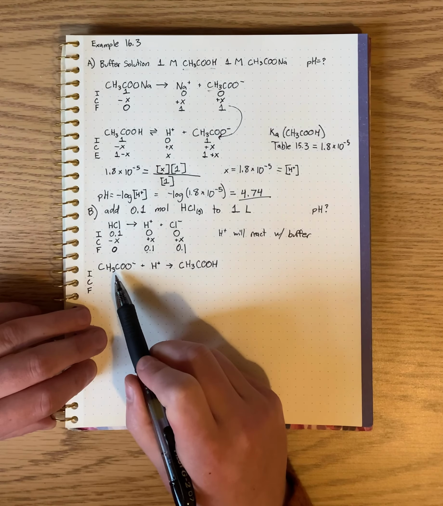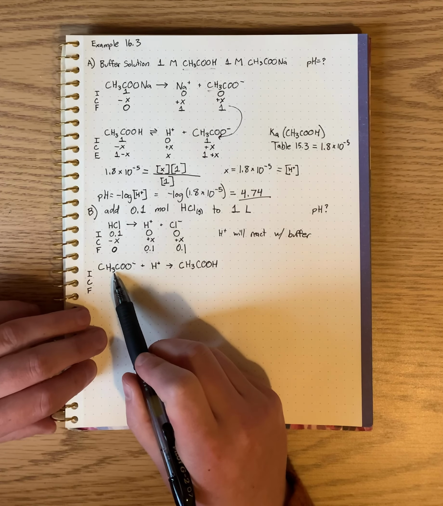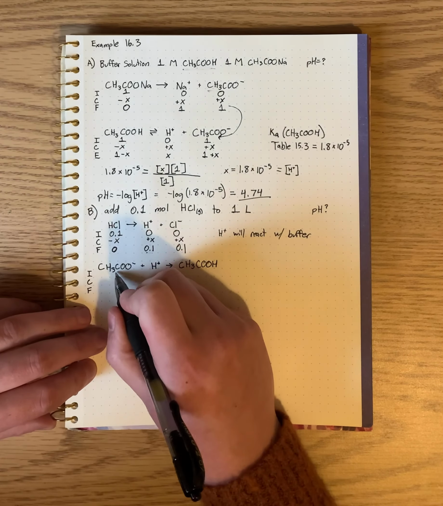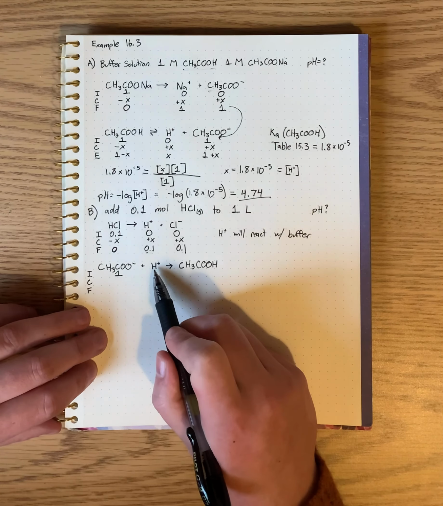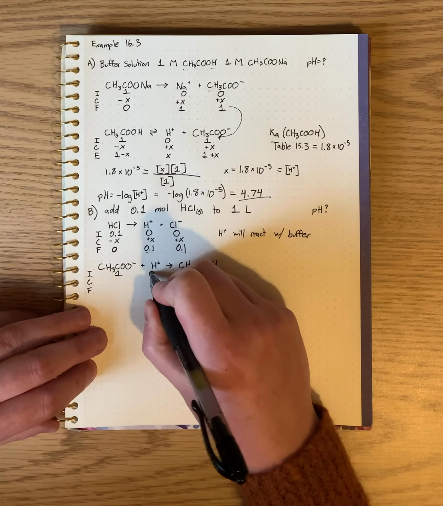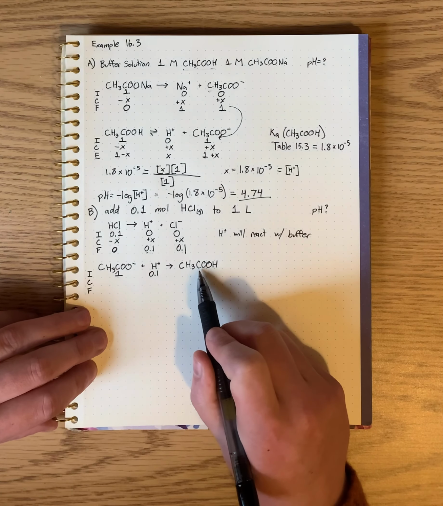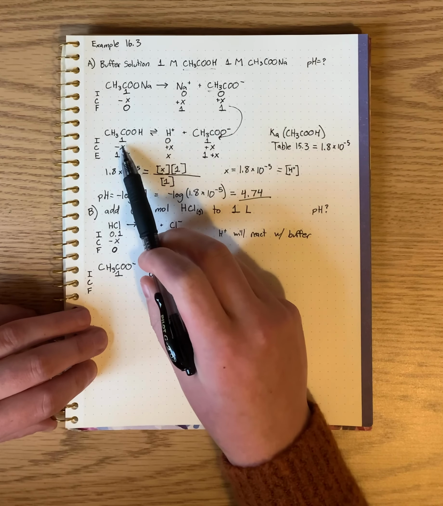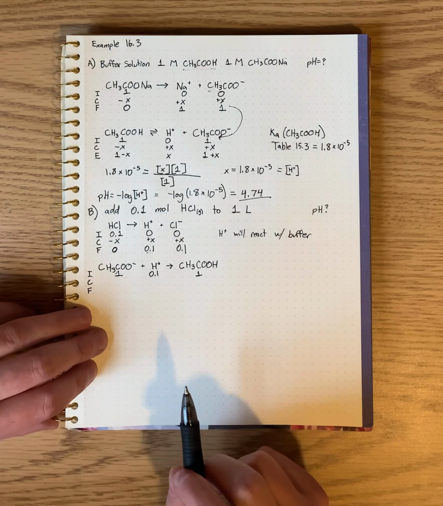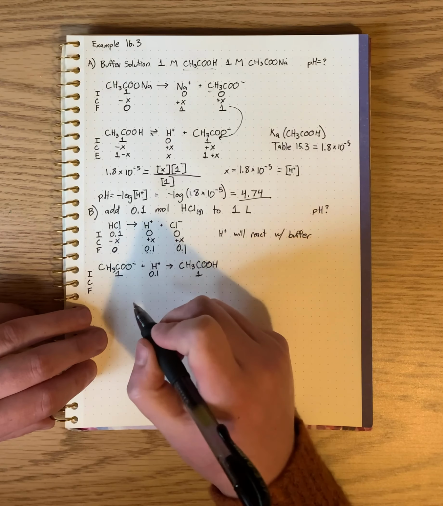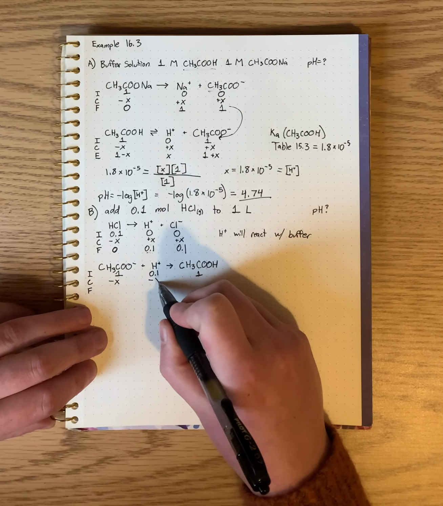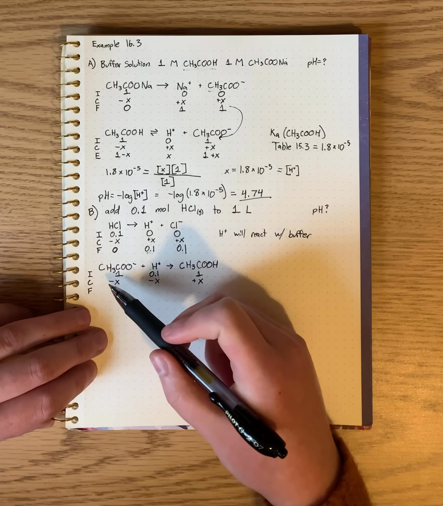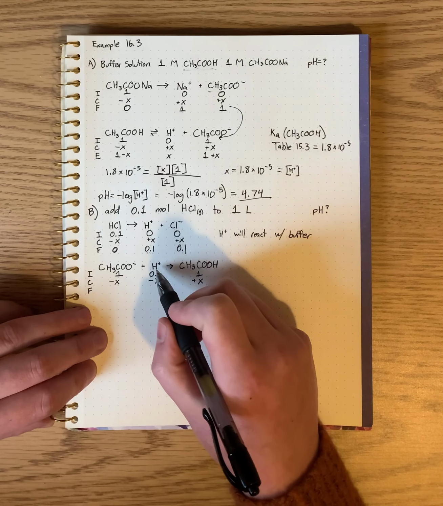So for starting off here, our initial concentration of this is 1, based on what we did here, assuming that X is negligible. Our initial concentration of hydrogen ions is 0.1 from here. And our initial concentration of our acetic acid is also going to be 1 from our previous ICE table. And then our change, we're going to lose X, and gain X.